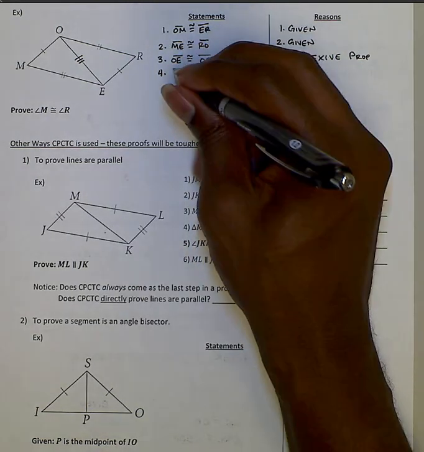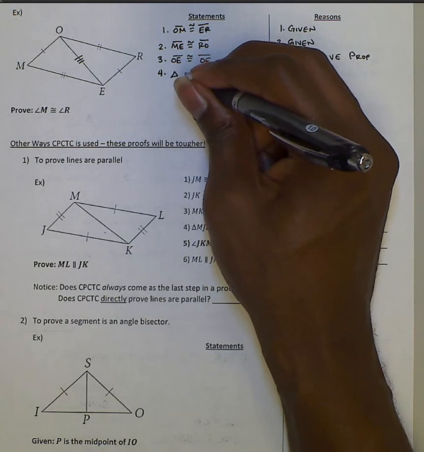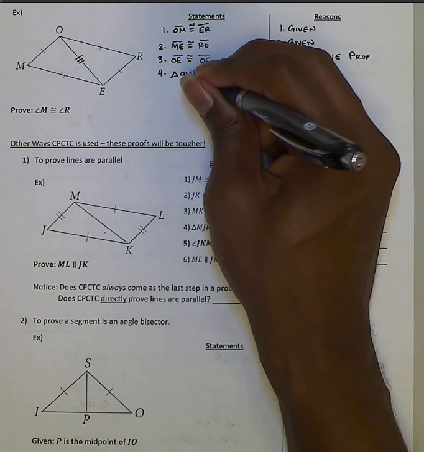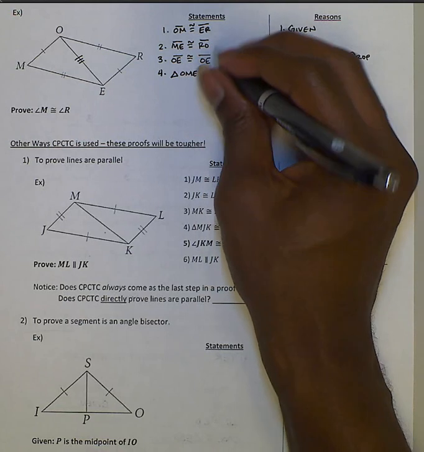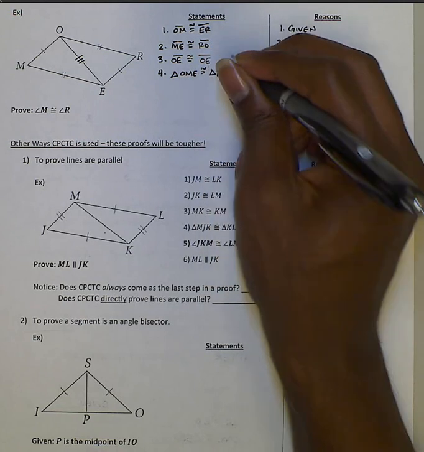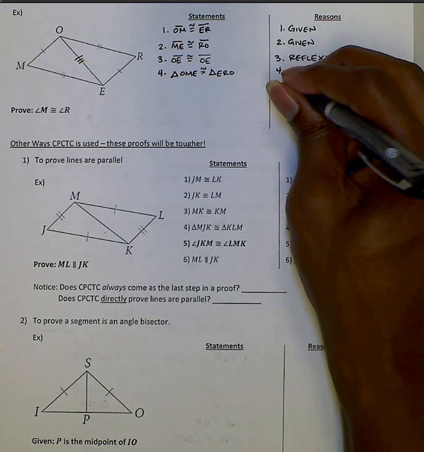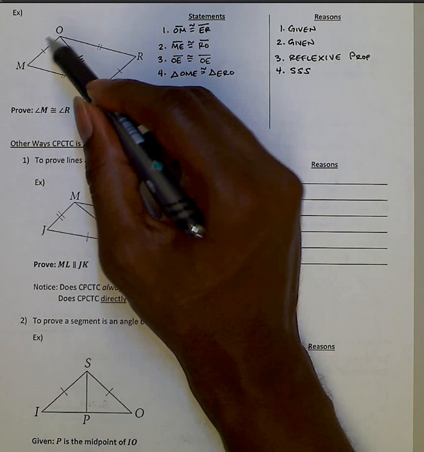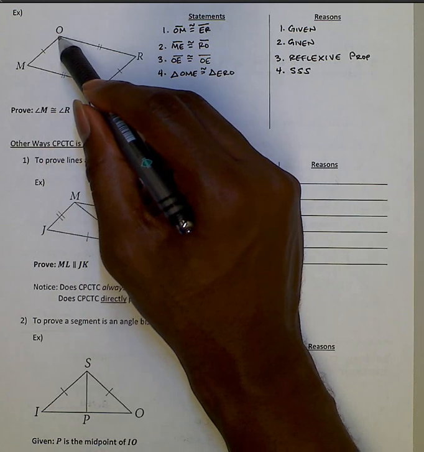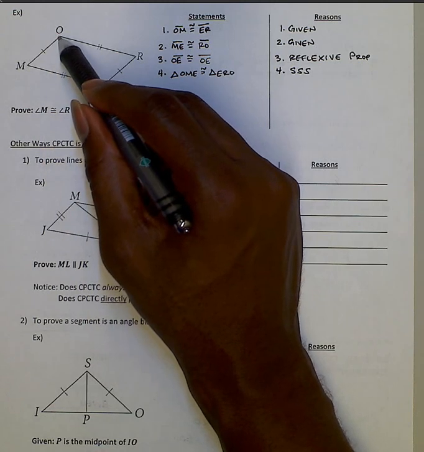So triangle OME is congruent to triangle ERO by side, side, side. Remember, the order does matter here. And just to rehash this hint, I always go through the same dashes. So I went from 1 dash to 2 dashes.